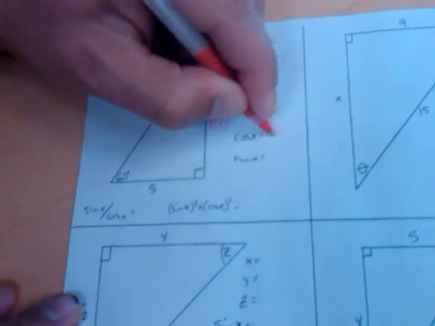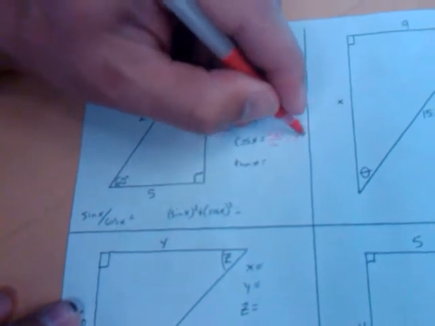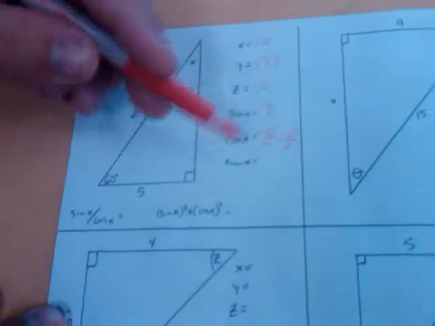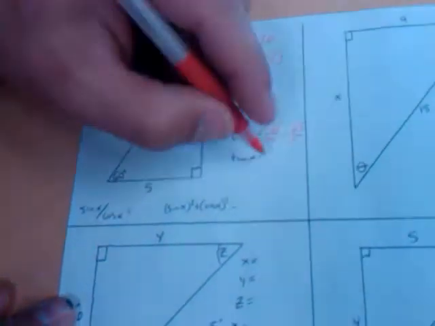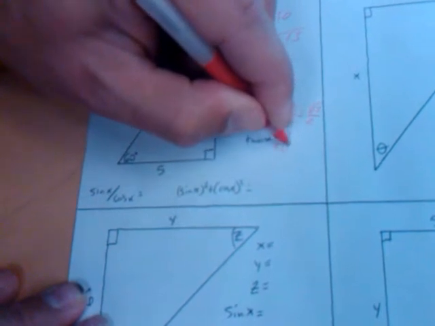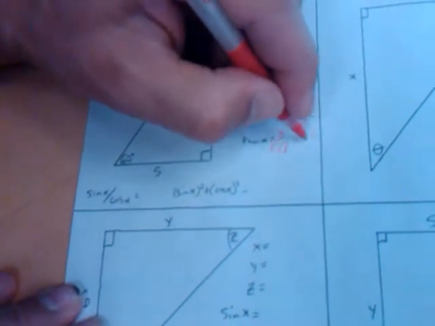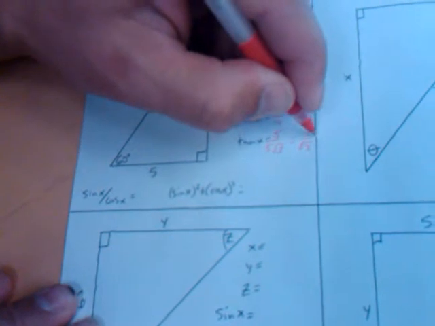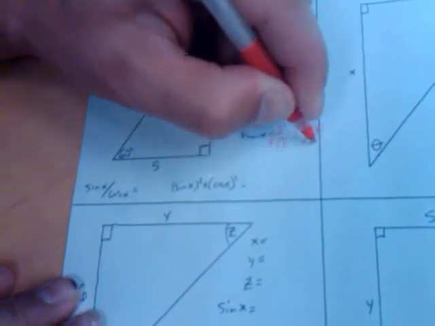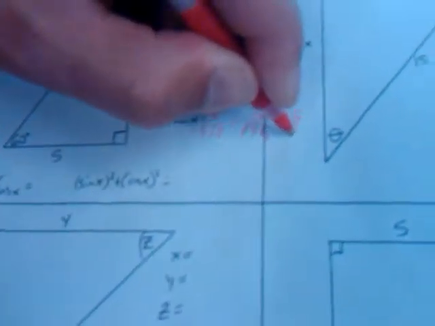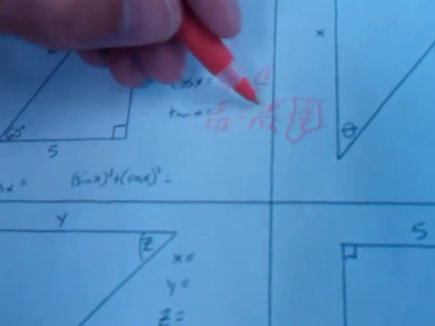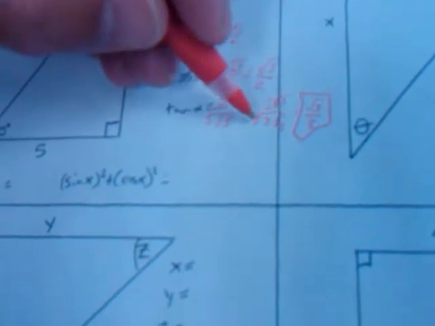Cosine of x, adjacent over hypotenuse, it's 5 square root of 3 over 10, which reduces to the square root of 3 over 2. And the tangent of x is opposite over adjacent. It starts out as 5 over 5 square root of 3. That reduces to 1 over the square root of 3. But we have to rationalize the denominator. So we get square root of 3 over 3, because we're rationalizing the denominator, multiplying by the square root of 3 here and the square root of 3 here.